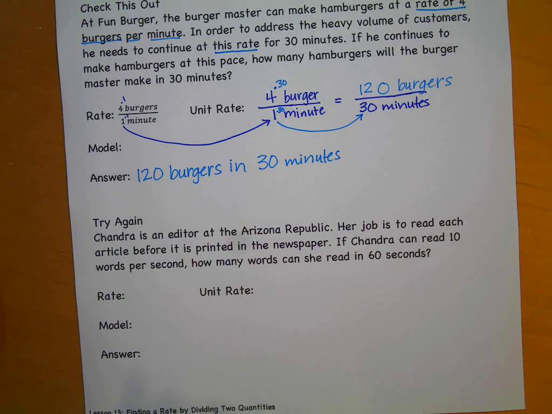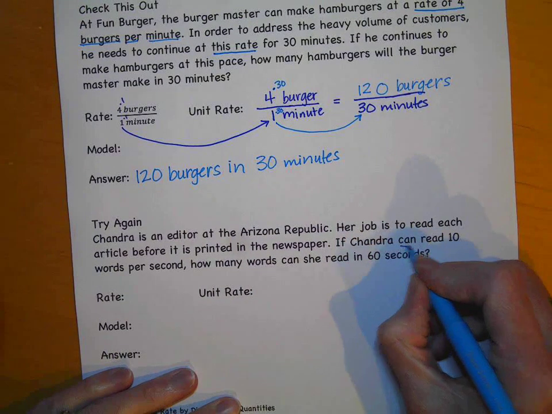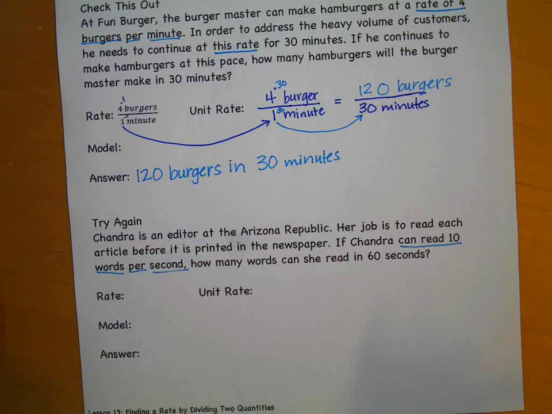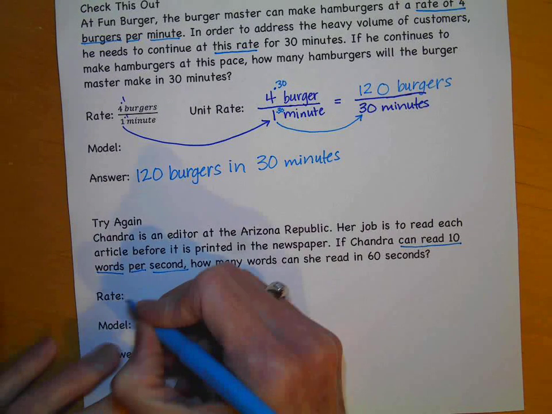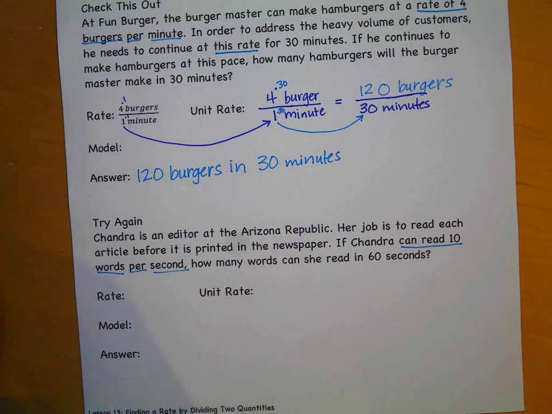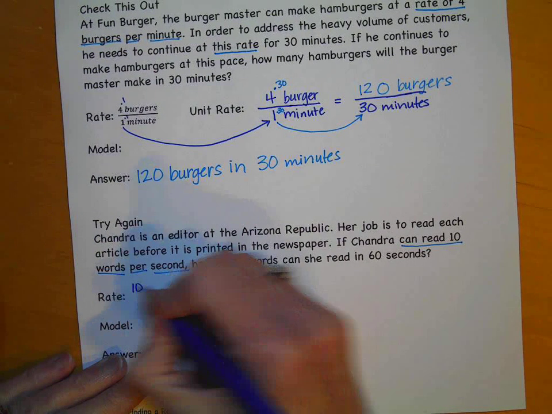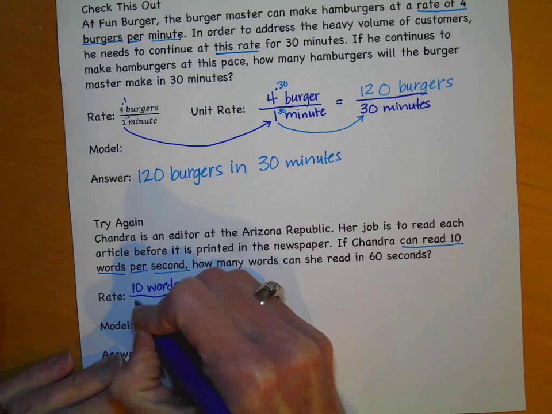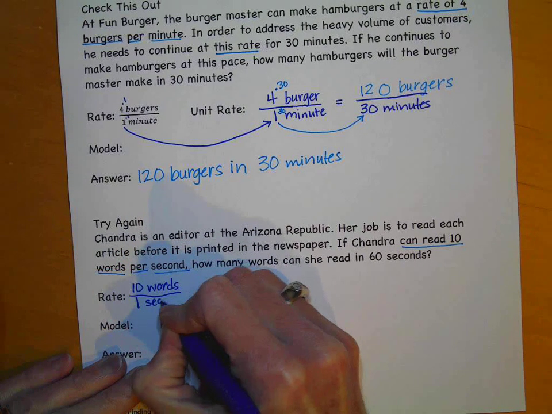Okay, so I think I see a rate, and the rate I'm seeing is that Chandra can read 10 words per second. That looks like a rate to me. So again, we have 10 words per 1 second.